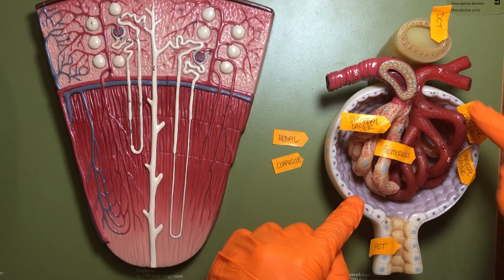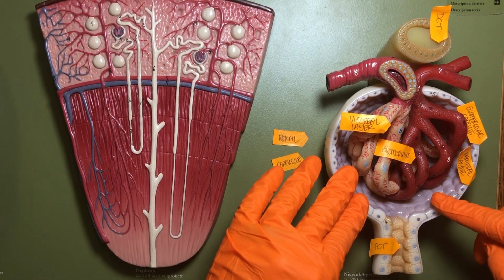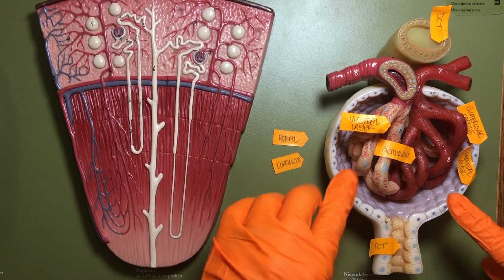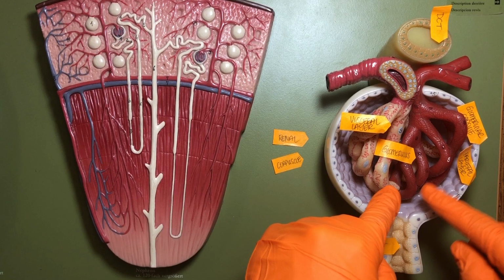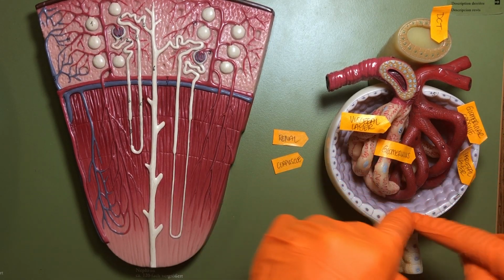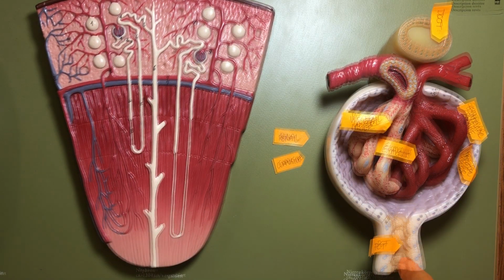And when it comes into this capsular space, that is eventually, farther down the line, going to constitute what we know as urine. So from the capsular space, once that stuff has filtered there, it will go into the proximal convoluted tubule, which I've abbreviated as PCT, but make sure you always spell things out.